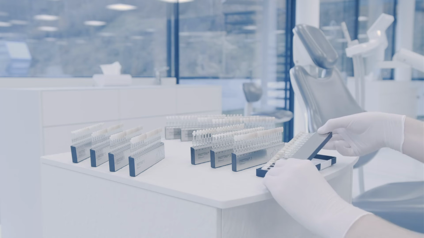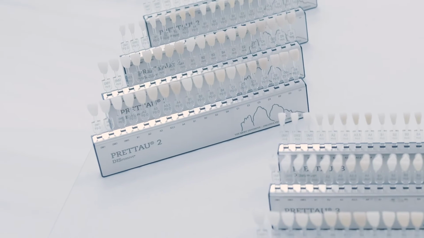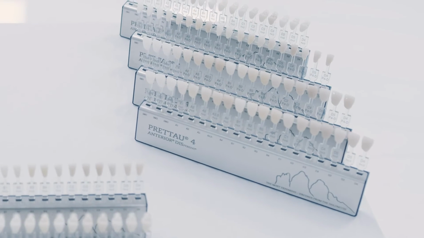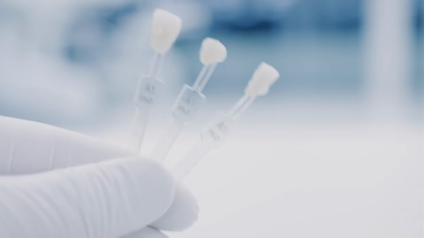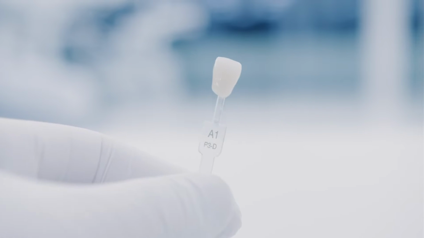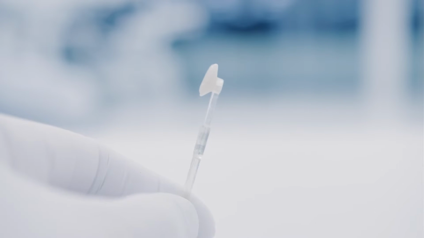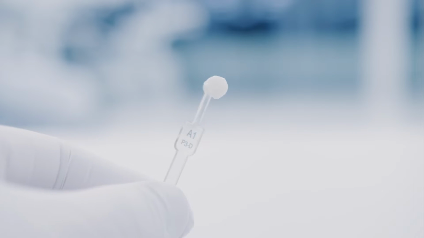The new Zirkonzahn Shade Guides can be used to determine precise patient tooth shade and optimal Prettau dispersive material selection with monolithic zirconia sample teeth. Striving for perfection, we build our shade guides in the respective Prettau dispersive zirconia, not only in the shape of an upper and lower incisor, but also in the shape of a premolar, as the reproduction of the natural tooth color is a very complex process.